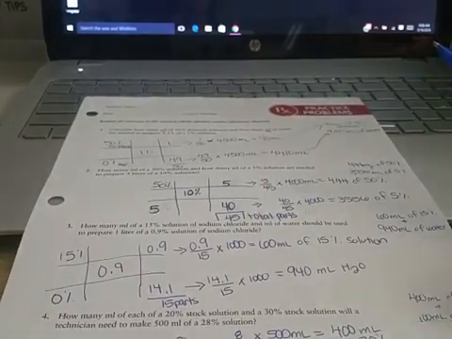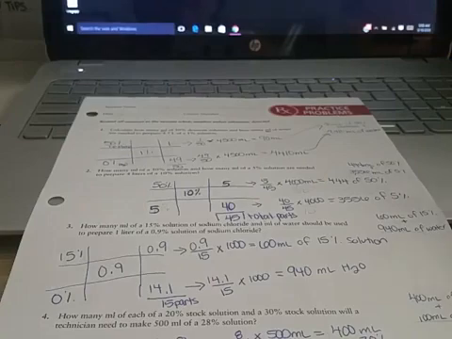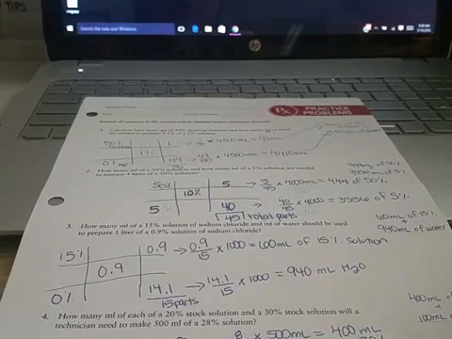Okay, so number 3: how many ml of a 15% solution of sodium chloride and ml of water should be used to prepare 1 liter of a 0.9% solution of sodium chloride?